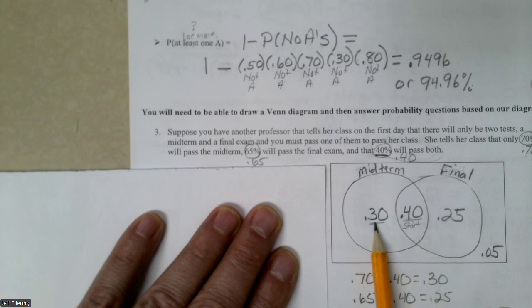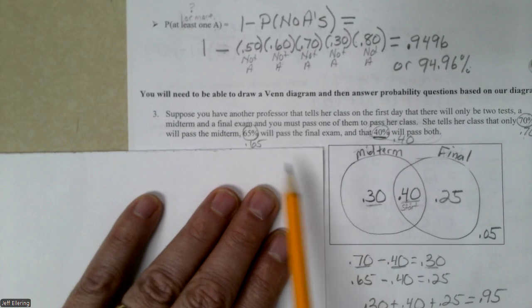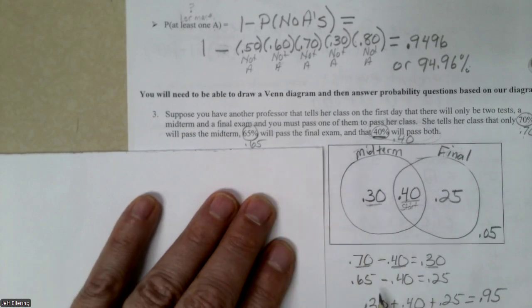Now, how do I get this? Well, you have to take your 70%, 0.70, and subtract the 40%, which is 0.30. That is what goes here. And then the final exam, 0.65, you have to take 0.65, take away that 0.40 again, and you're left with 0.25.